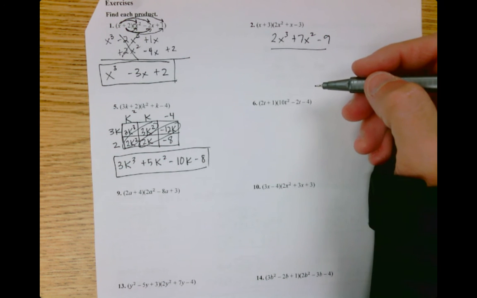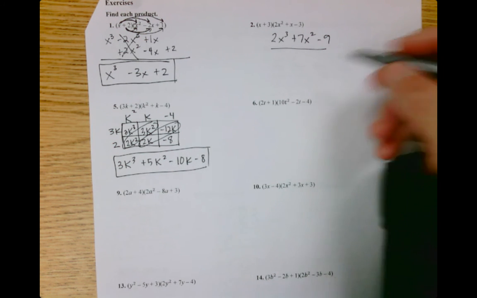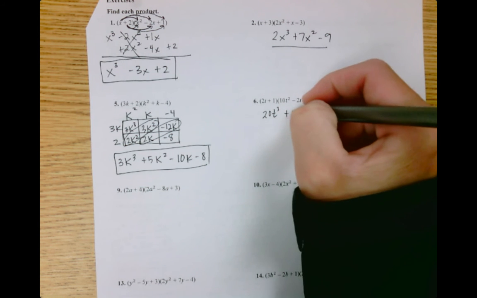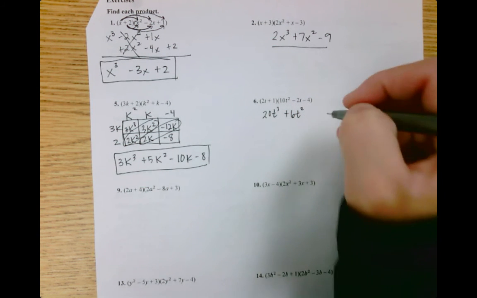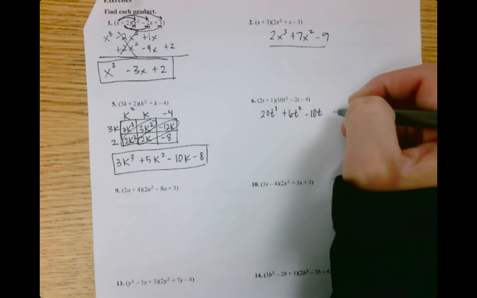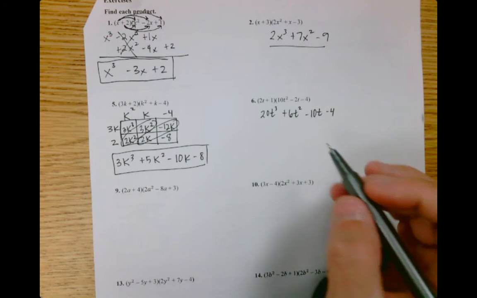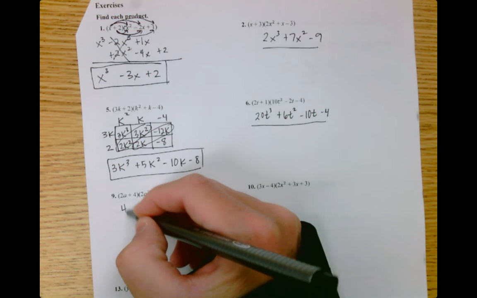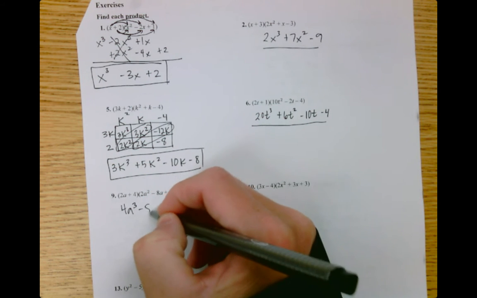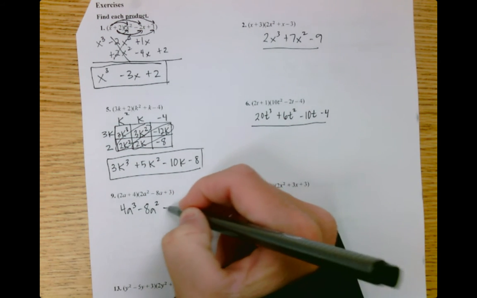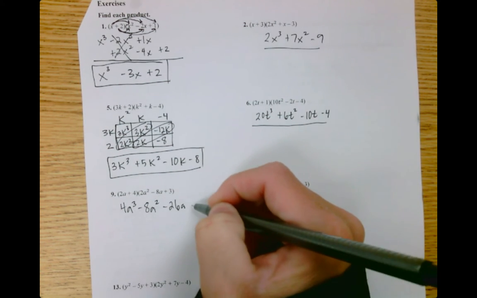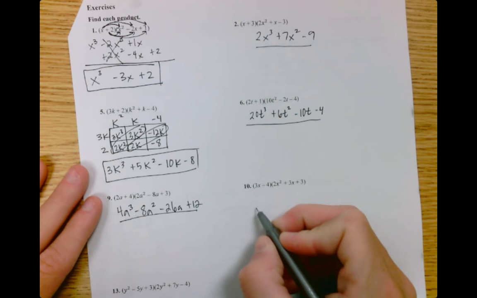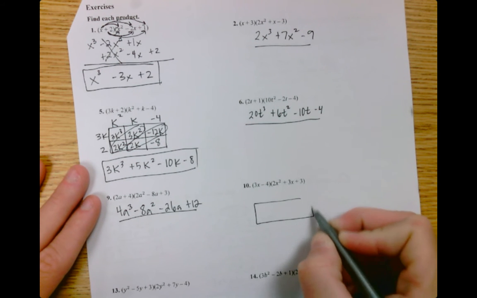So I'll give you the answer to number 6. Should be 20t cubed plus 6t squared minus 10t minus 4. And then I'll give you 9 and I'll do 10. 9 should be 4a cubed minus 8a squared minus 26a plus 4. So then 10, I'm going to again just use my little box here.